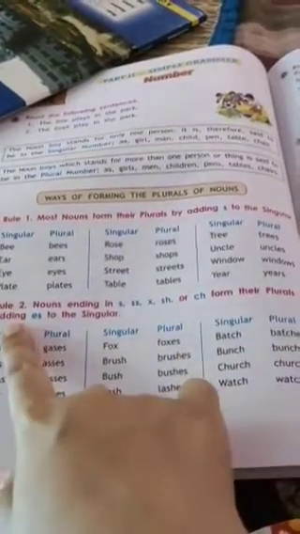Alright, I'll explain this once again, just in case you've missed it. See, rule 1, most nouns form their plurals by adding s to the singular. Rule 2, nouns ending with s, ss, x, sh, ch form their plurals by adding es to the singular. Alright? Clear? If it is clear, then we can move to rule number 3.